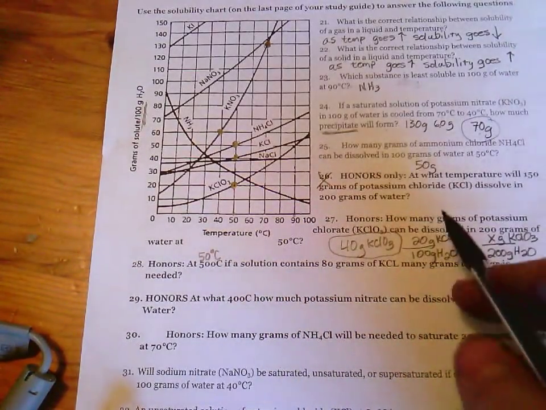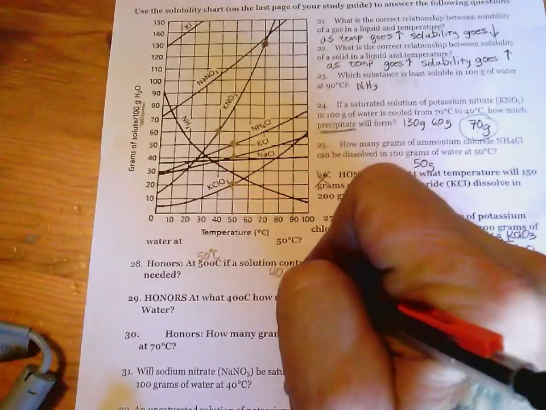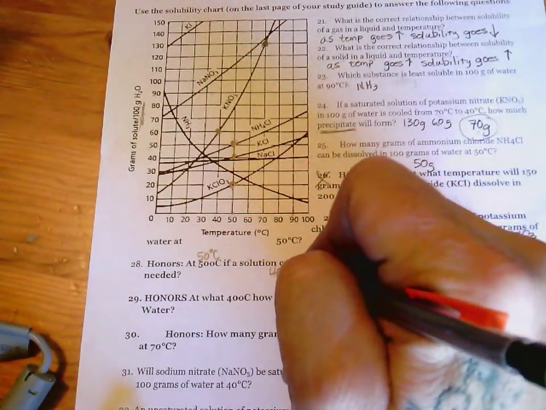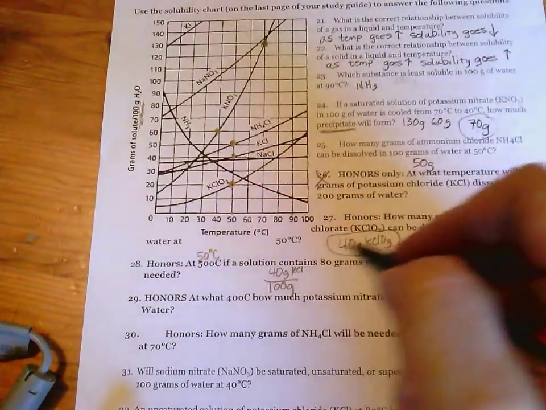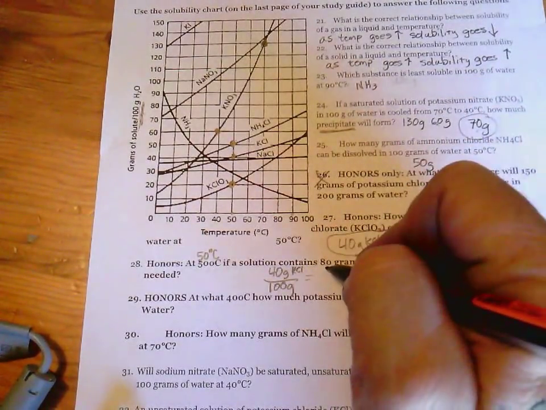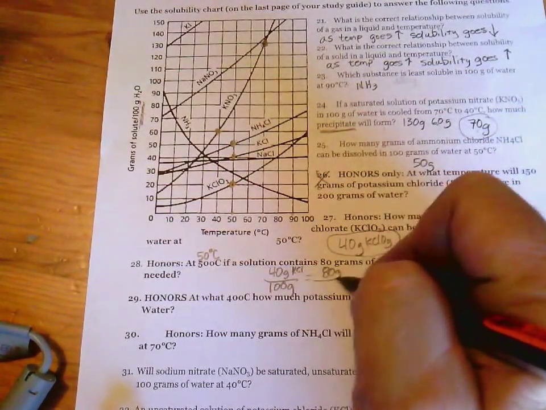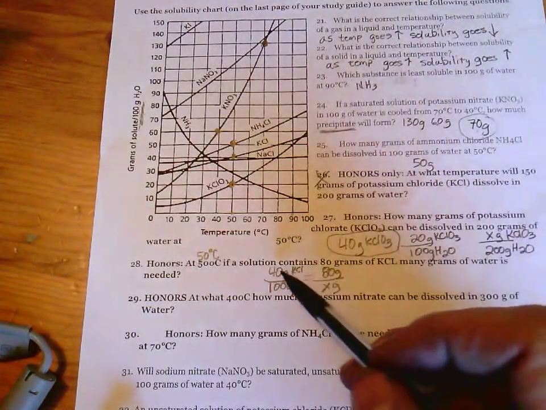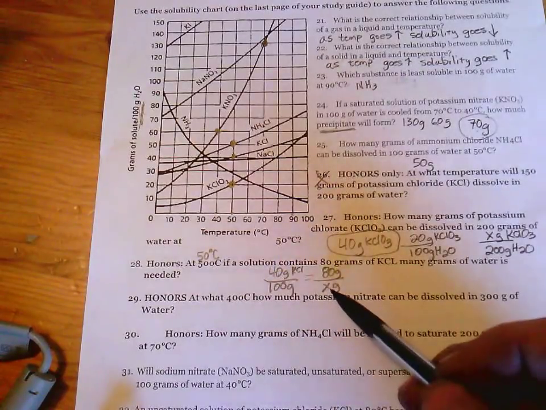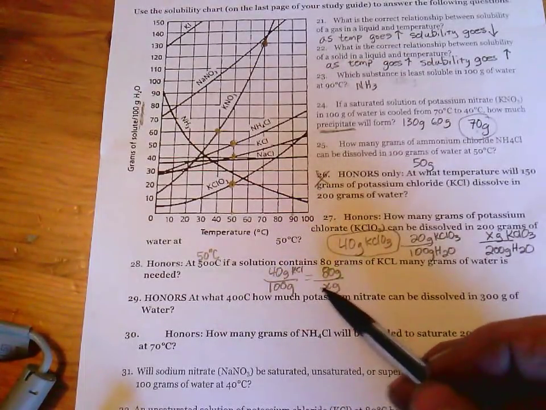Okay, so my ratio is 40 grams of KCl in 100 grams of water. And our other proportion is 80 grams in X grams of water. Well, again, if this is twice as much as this, then take a stab at how much water we're going to have. Twice as much.